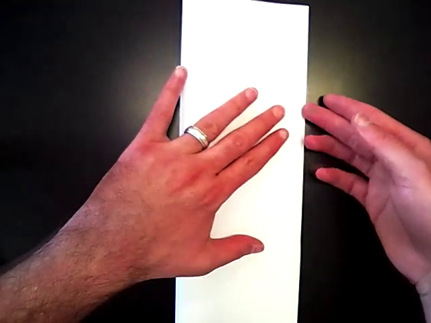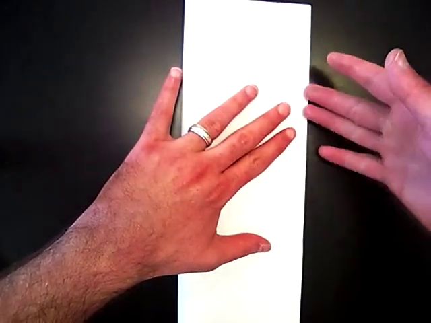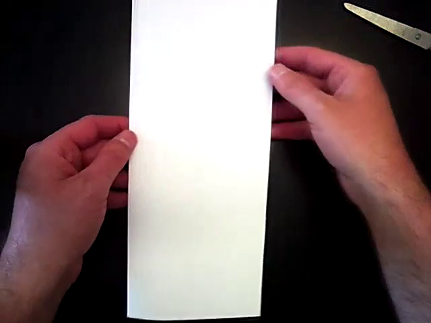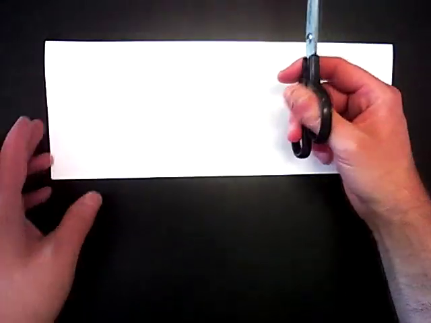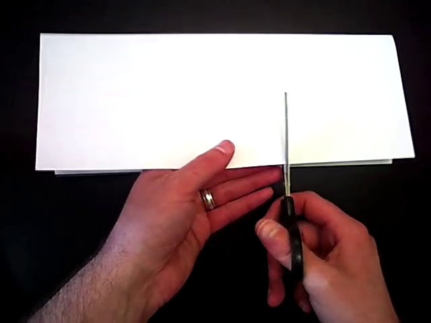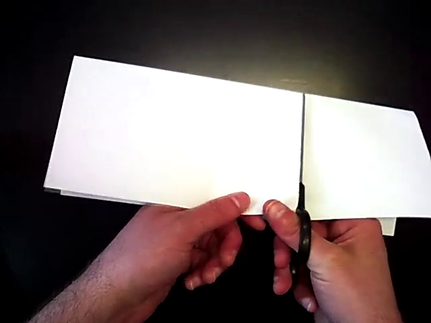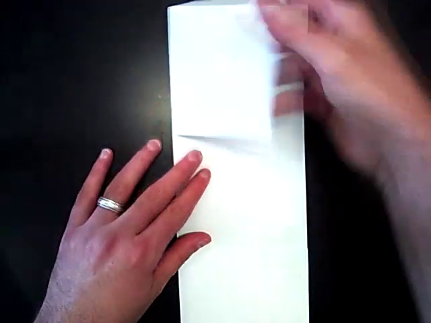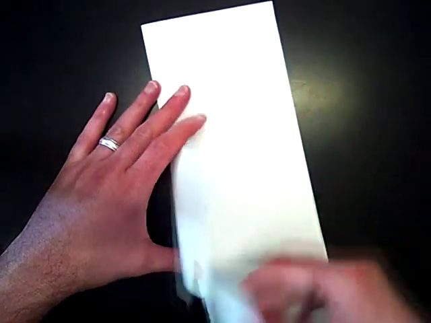Today we're gonna make another foldable. So we're gonna take this paper and fold it this way. Once you've got it folded that way, we're gonna cut it into 3 flaps. They don't have to be perfect, but you want them to be roughly even. So we'll cut 1 flap there, and then 1 cut right there. Now we have 3 flaps.